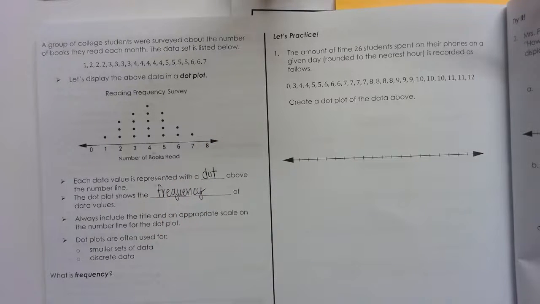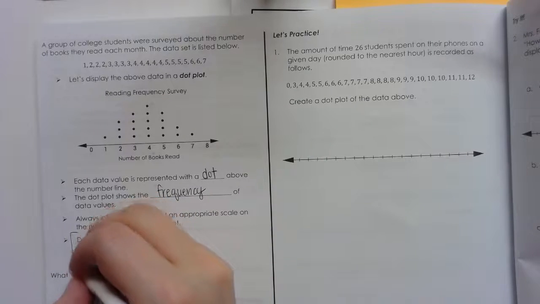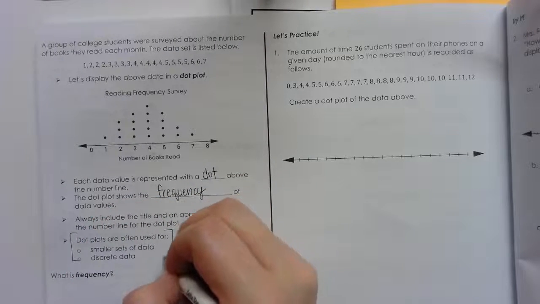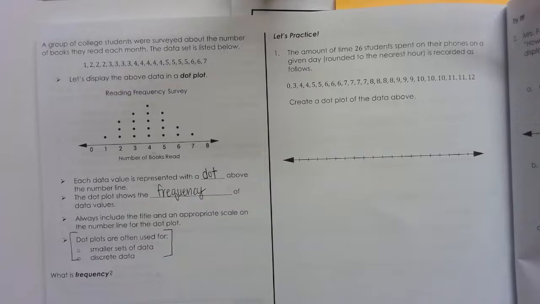So always include the title and an appropriate scale on the number line for the dot plot. Dot plots are often used for smaller sets of data and discrete data. This is important, that we use dot plots for smaller sets of data and discrete data. So what is frequency? Frequency is how often data values occur, or the count of the data values.